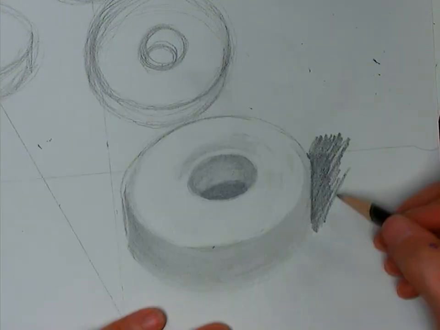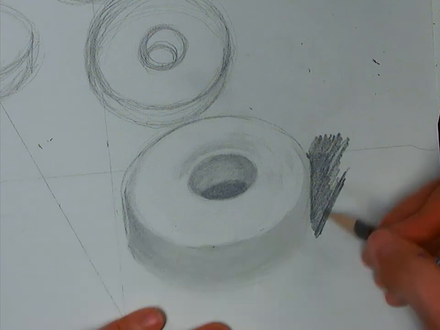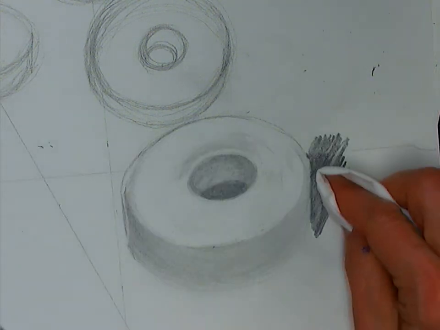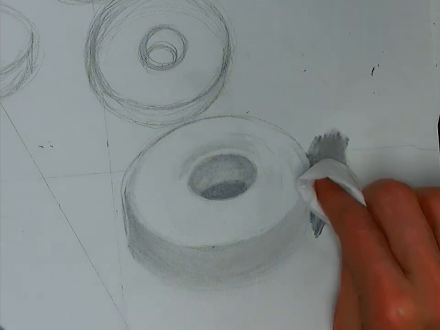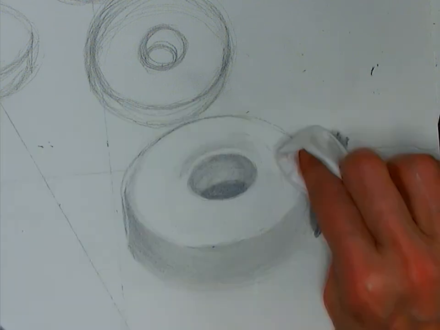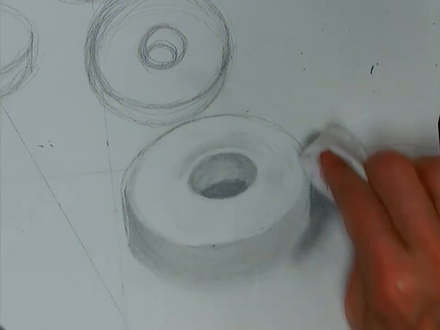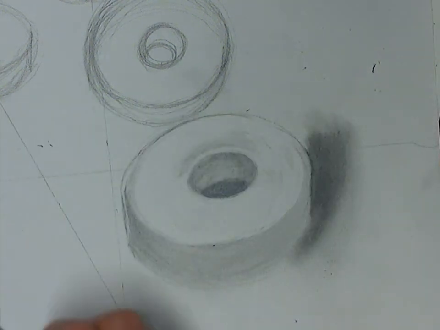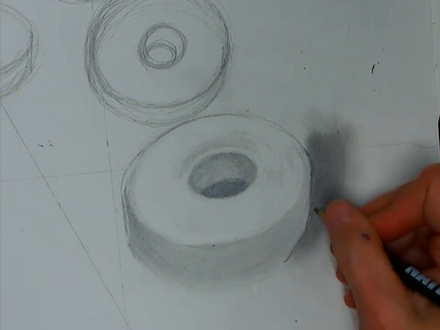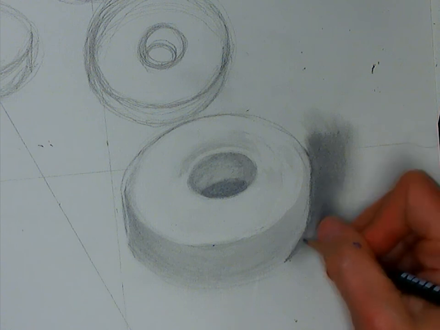There we go. We don't want to leave the scribble lines. We want to really blend the scribble lines in, because this is going to be a tone. Don't be afraid of getting into the shadows.